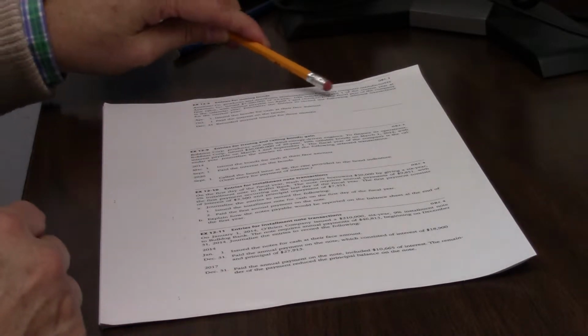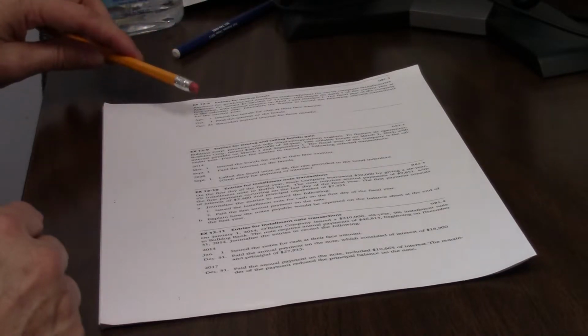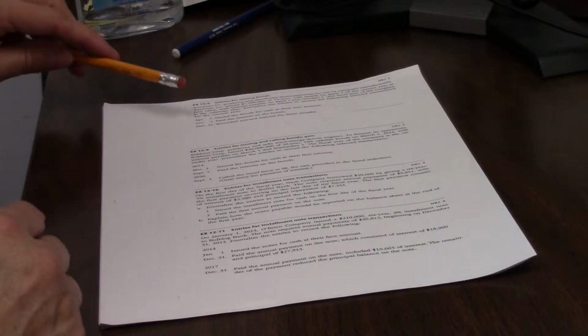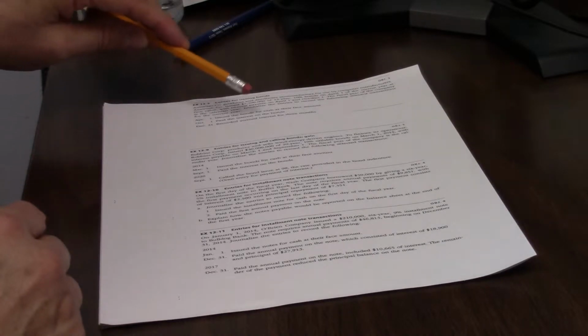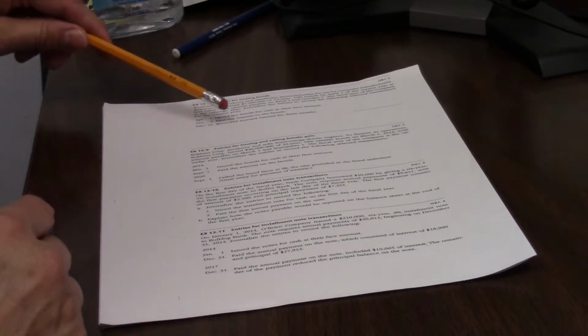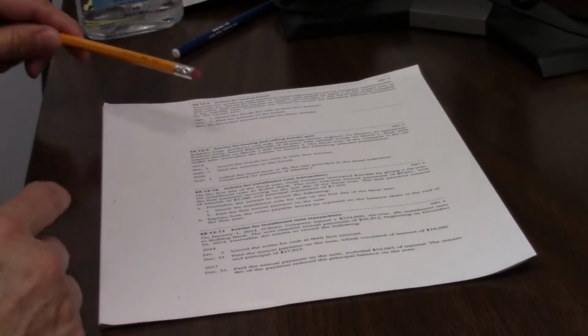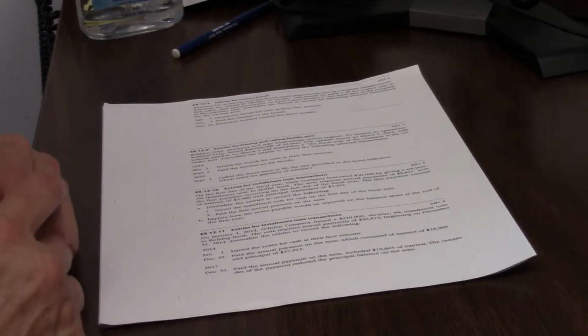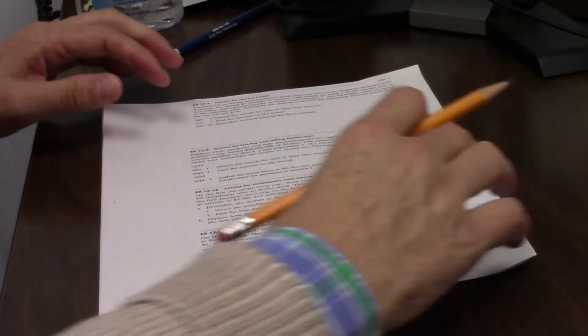Journalize the entries to record the following selected transactions. On April 1, issued the bonds for cash at their face. October 1, paid the interest on the bonds, so 6 months later, paid the interest. December 31, recorded the accrued interest for the 3 months. So there is an accrual, not paying the interest, but we're going to accrue it. All right, so let's just do those 3 transactions.